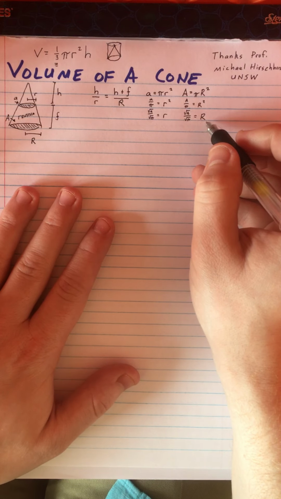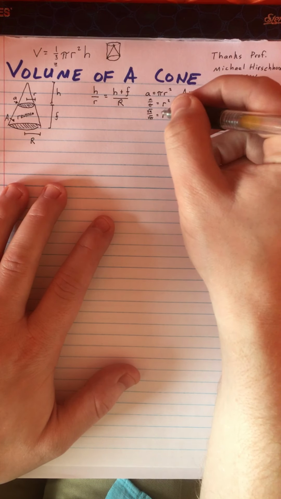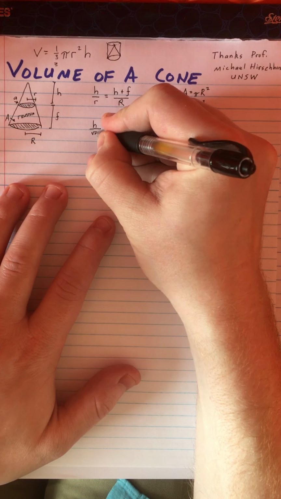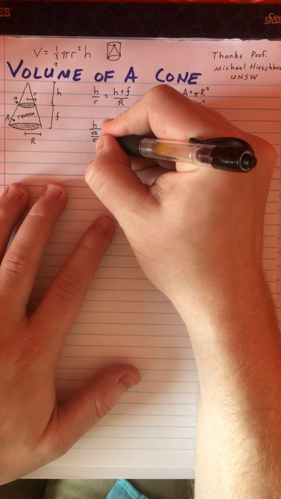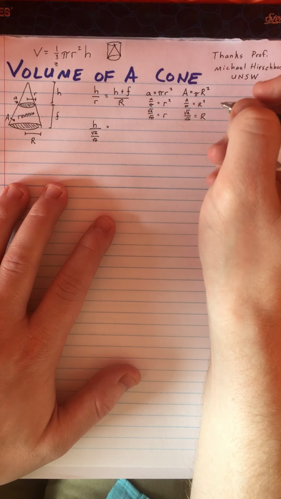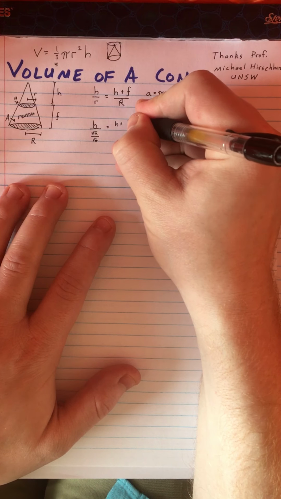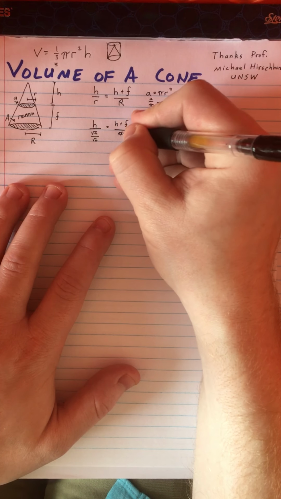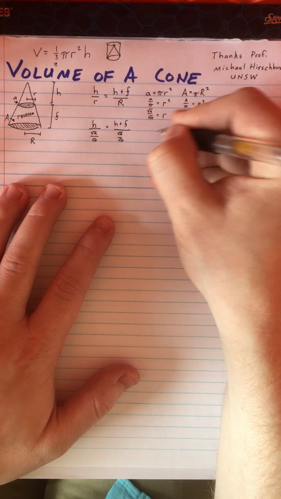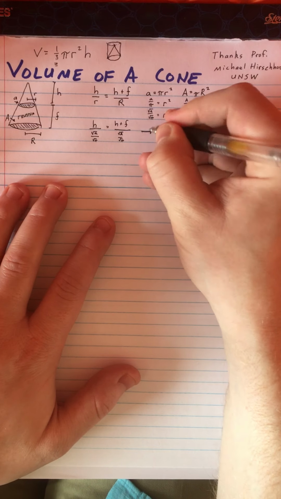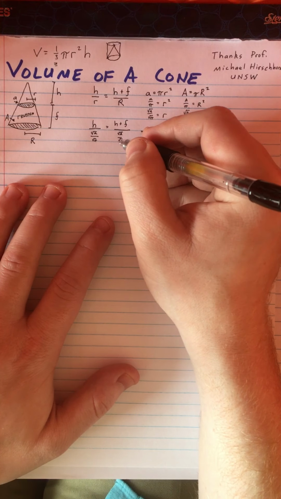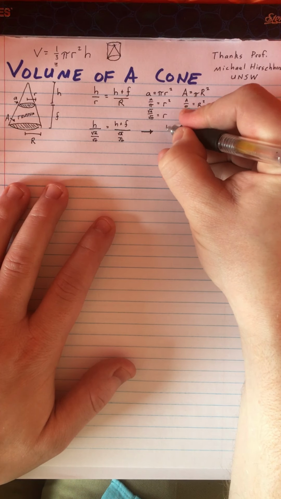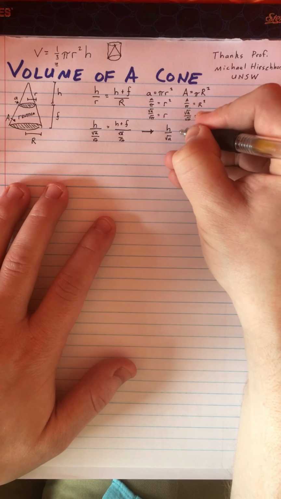This allows me to make a clever substitution. I can say that the height of the small cone divided by the square root of the small cone's base area over the square root of pi should be proportional to the height of the big cone divided by the square root of the big cone's area over the square root of pi. Now because both of these fractions have this square root of pi in their denominators, we could multiply both sides by a constant to cancel that out. We're going to end up with this statement.